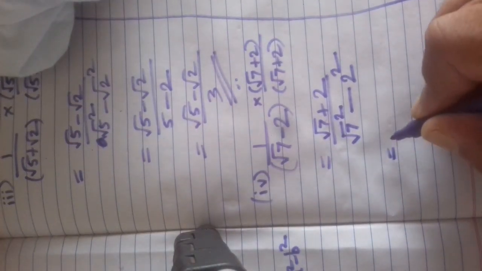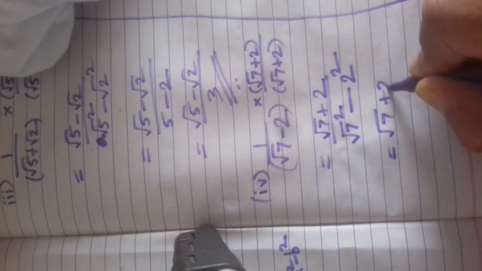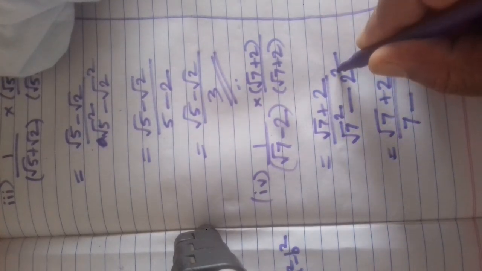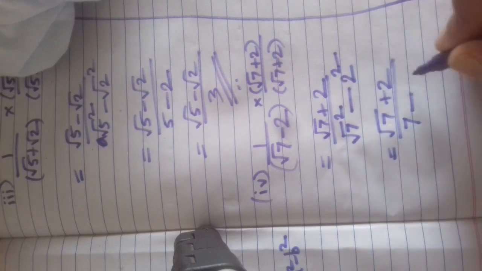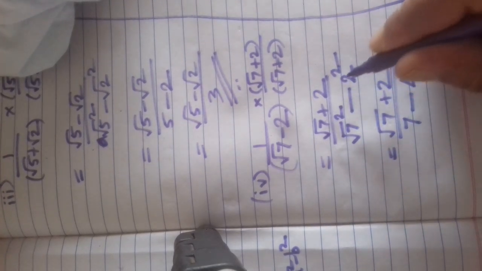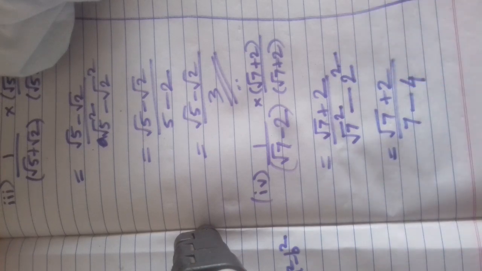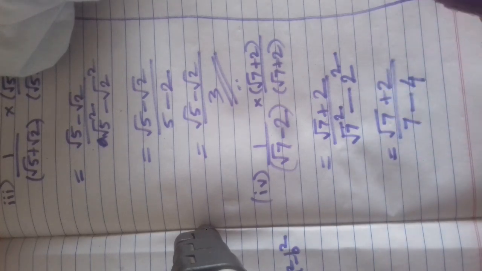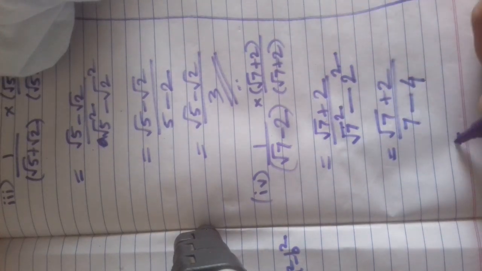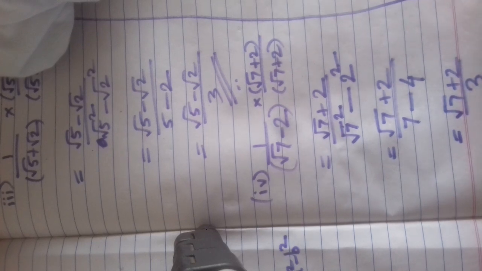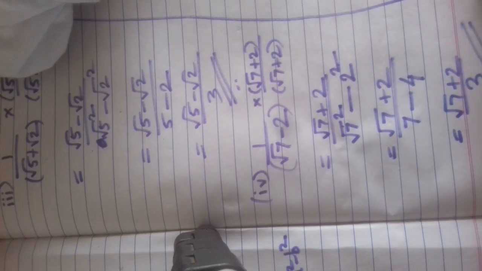Okay, so it becomes root 7 plus 2 upon, the square root cancels, you get 7. 2 square is what? 2 square is 4, because we don't have a square root sign here. Here we have a square root sign, so square root and square will cancel. So it becomes root 7 plus 2 upon 7 minus 4, which is 3. So this can be the final answer.